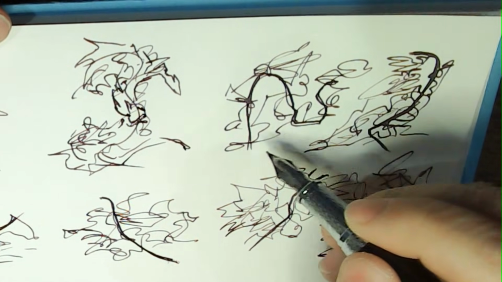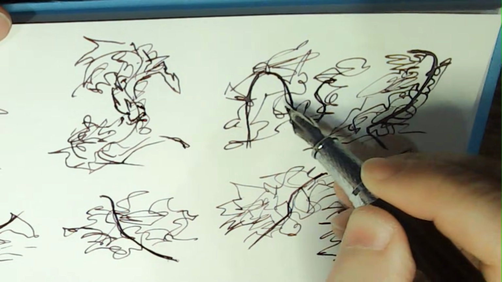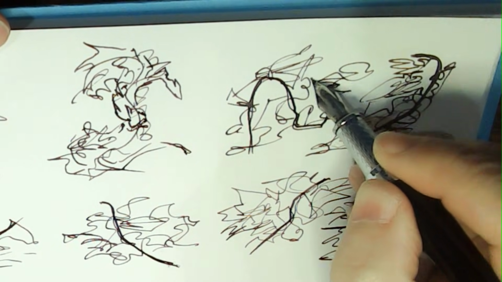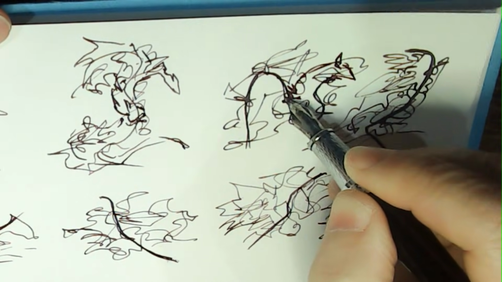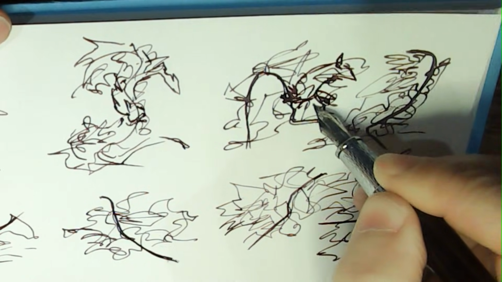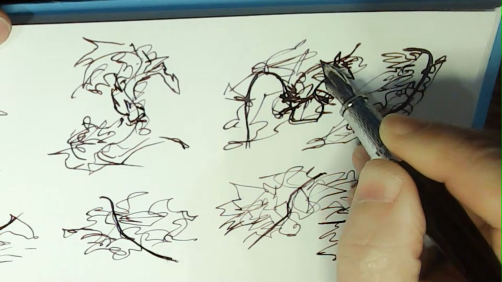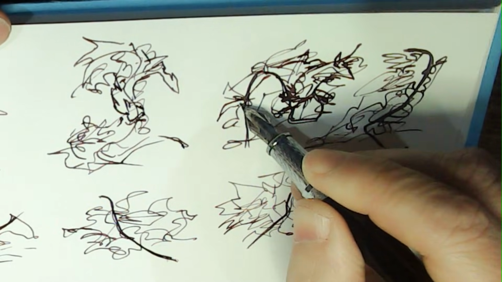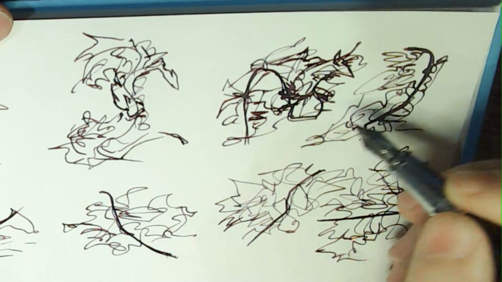Same one here, I'm actually looking for the creature in this one. And I'm not 100% sure.